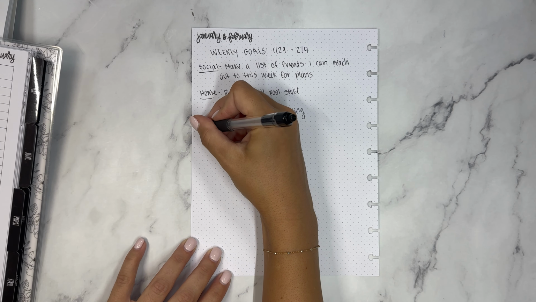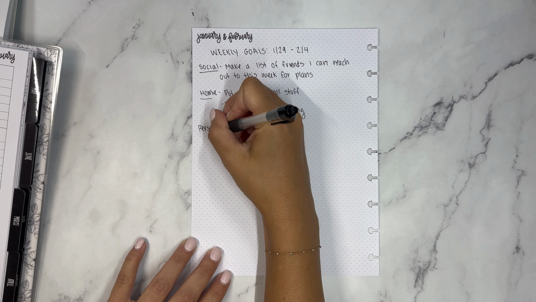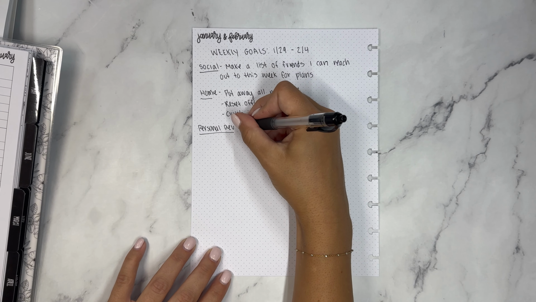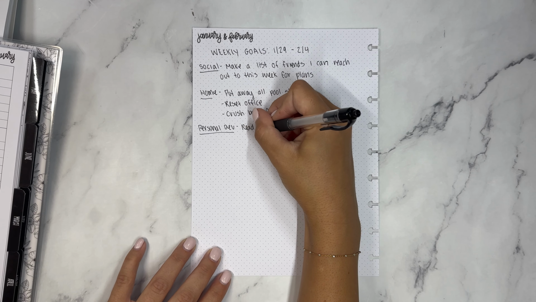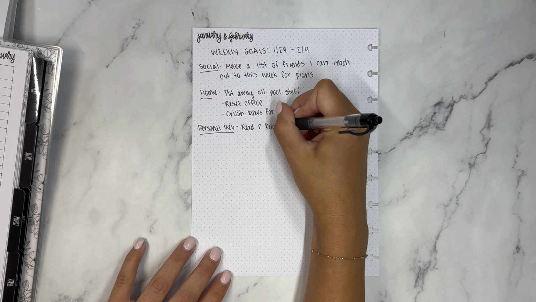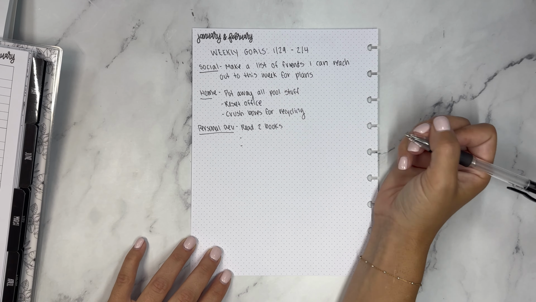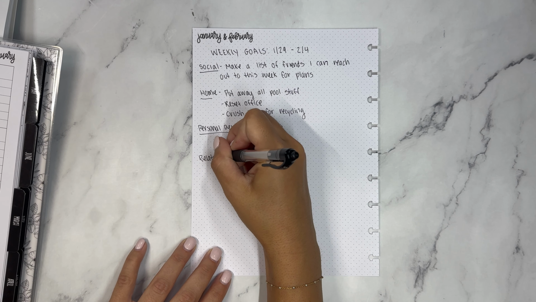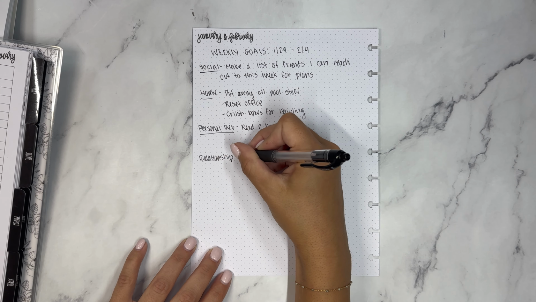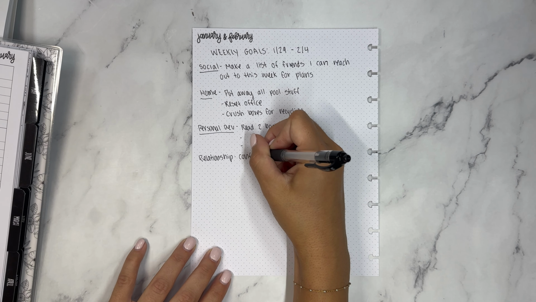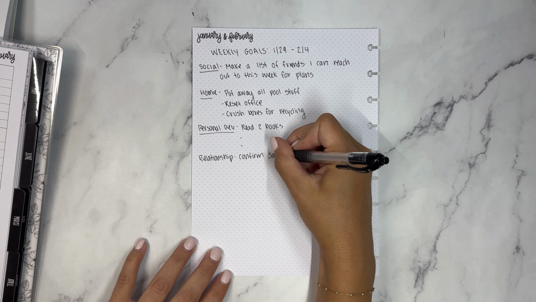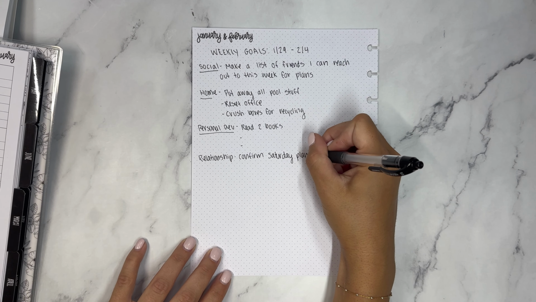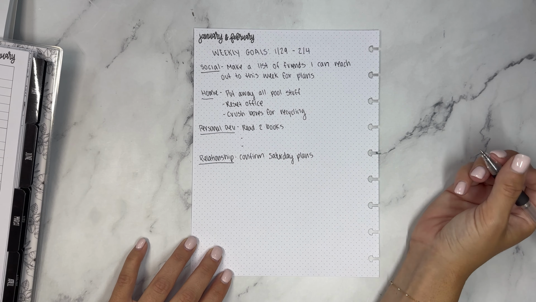Personal development. Was going to be read 2 books. I ended up reading more than 2 books, but, and then you could write down the book titles here. Relationship. Confirm Saturday plans, which ended up getting canceled. So there's that.